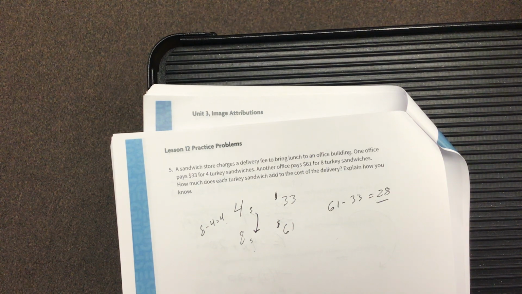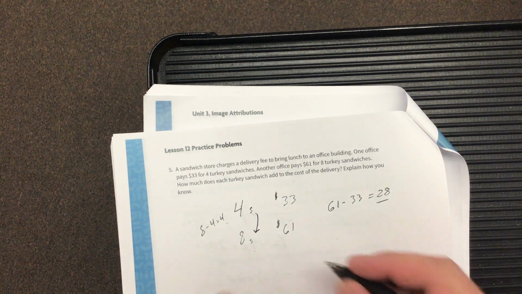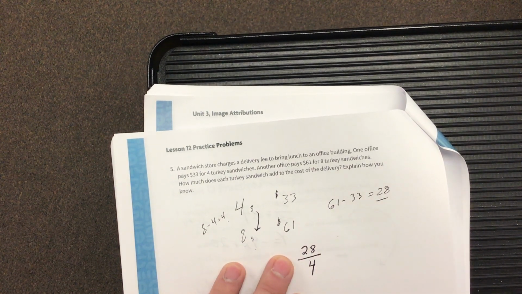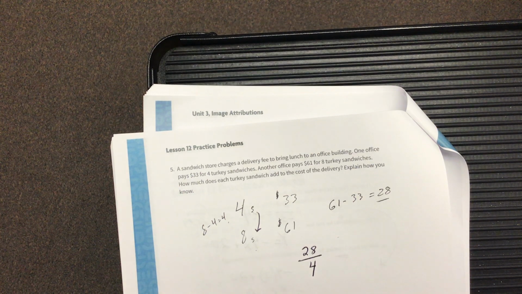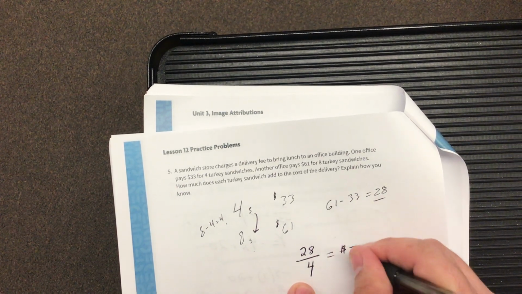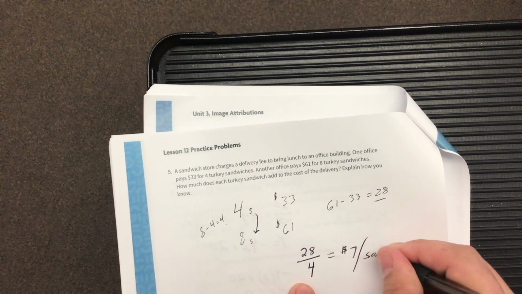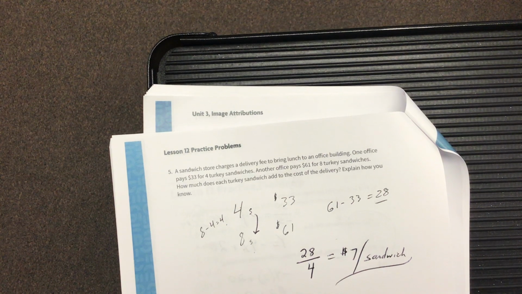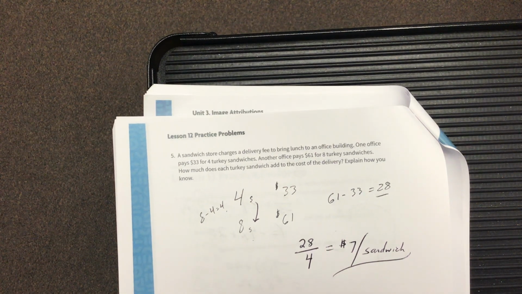Brooklyn? No. You got 4 sandwiches for $28. Your price increased. Brenna? $7. Okay, so our price increased 28 for those 4 sandwiches. So you just divide it out and get $7 per sandwich.